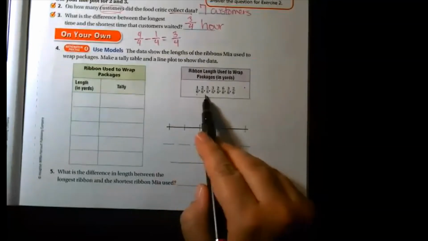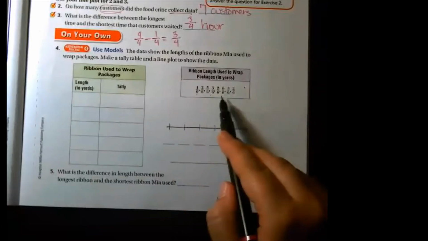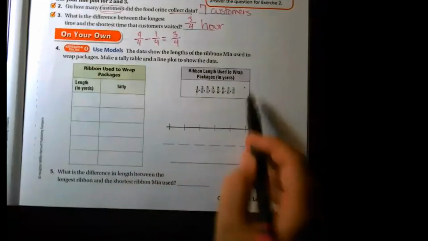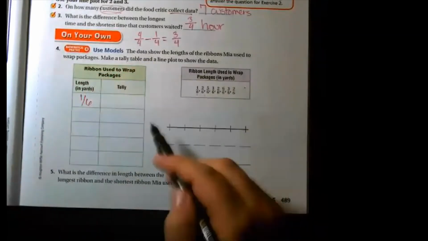Alrighty. So we're going to go over this one a little quicker because you should have tried it on your own first, and we're going to see if you got it right. Okay, so as we looked in our data here, we would put them in order from least to greatest. I see 1/6, 2/6, 5/6, 3/6, 2/6, 6/6, 3/6, 2/6. So my smallest one out of that would be 1/6. And my next smallest I see is 2/6.